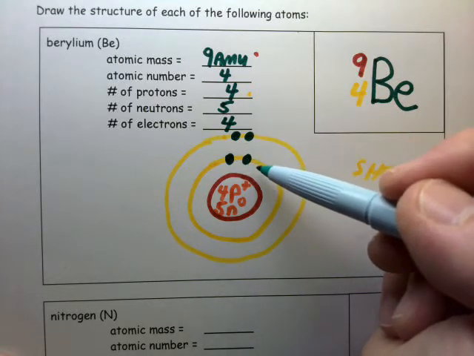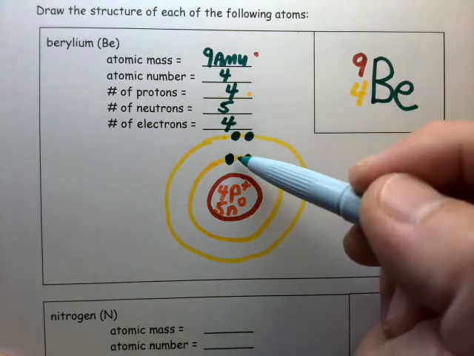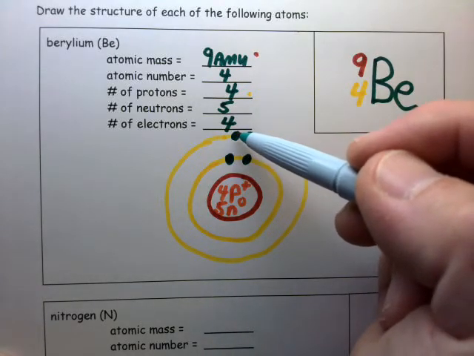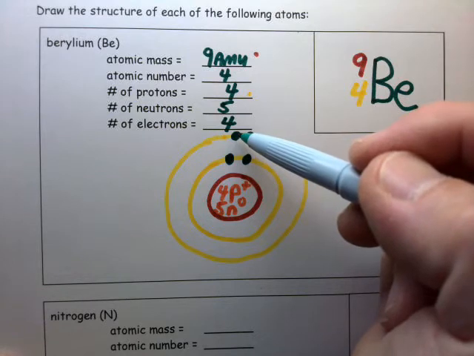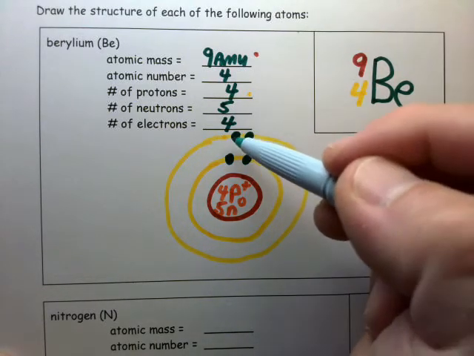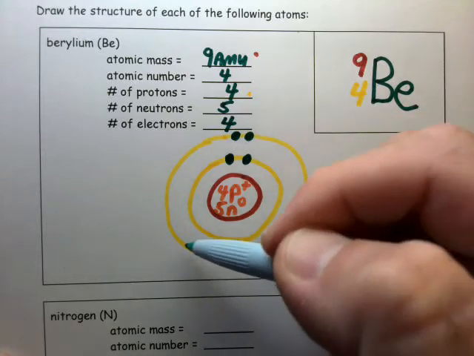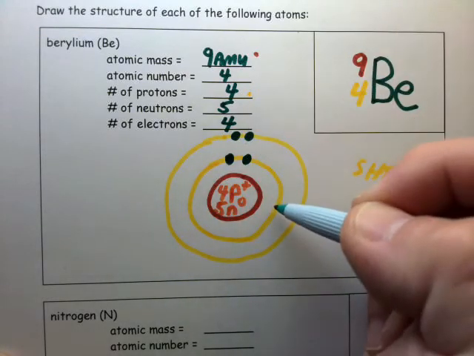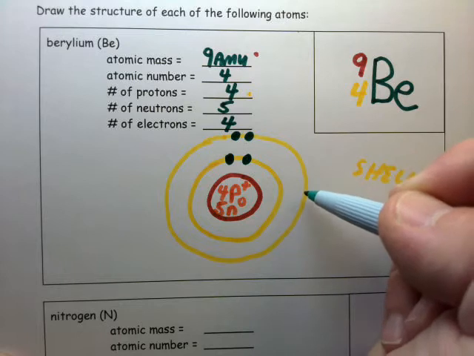If you have more than 2, which beryllium does, you're going to have to put some of them in a second shell. Depending on the atom, you may have more than 4. Well, you can house up to 8 in this second shell. So the first shell can hold 2, the second can hold up to 8.